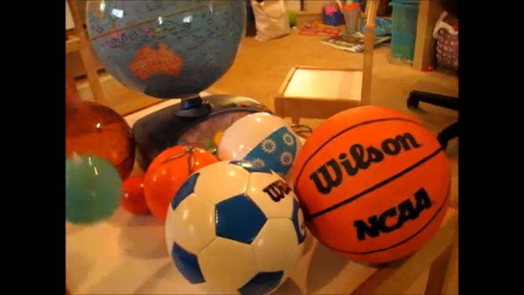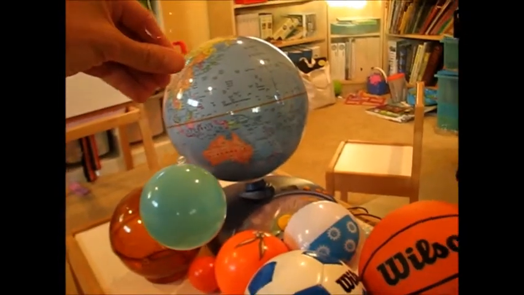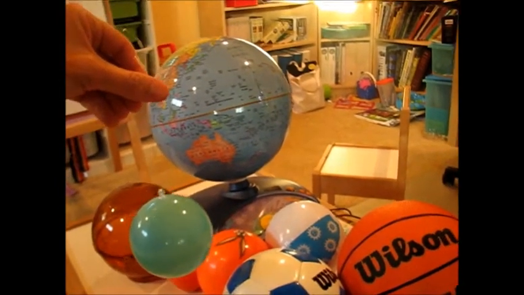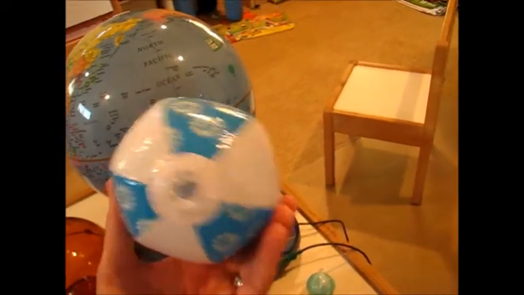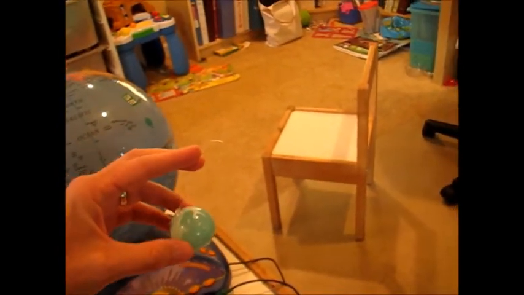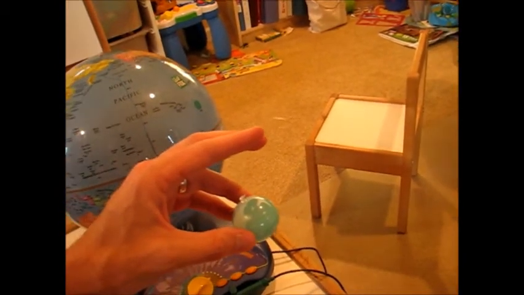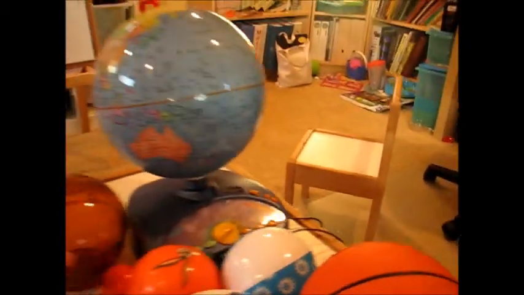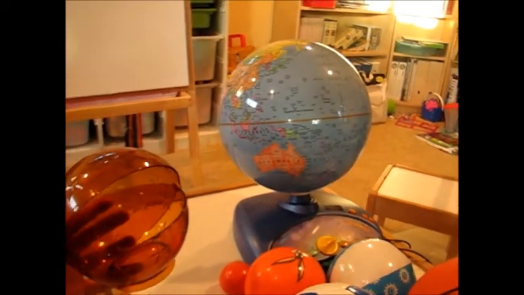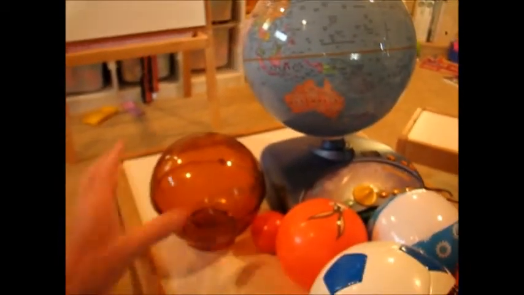We have some planets. I don't know which one this is. Also sphere. We have the blow-up beach ball, sphere. We have this little planet, must be Pluto. Is that even a planet anymore? I don't know. They've changed their minds. This looks like a Tupperware candy dish, also a sphere. That will come in handy later.